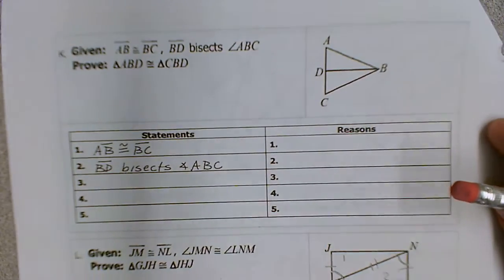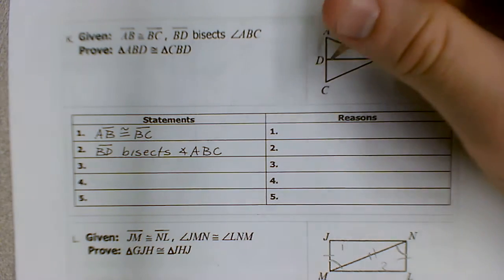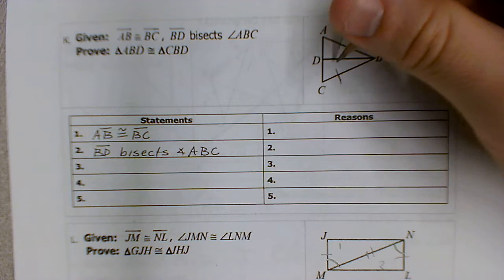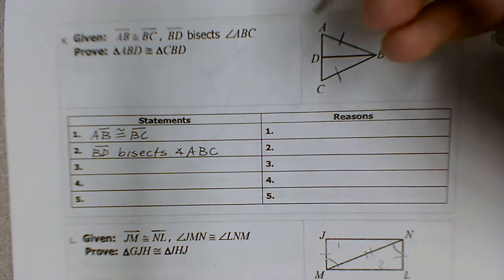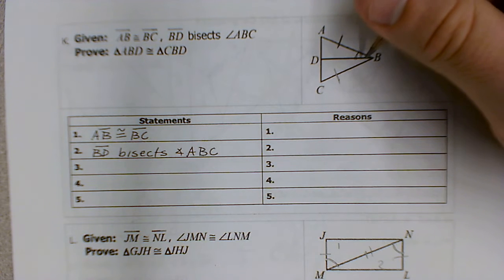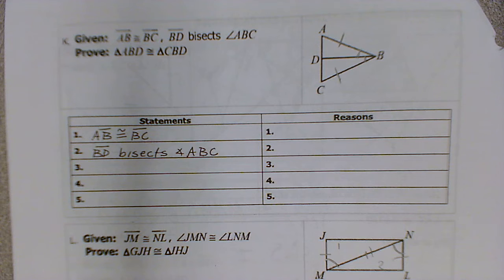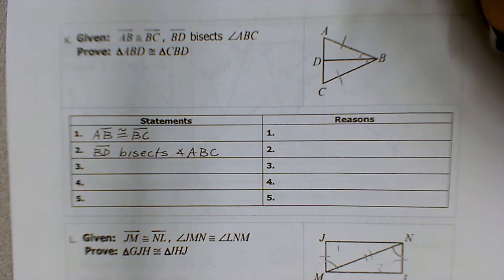Okay, I'm going to do one more example, and then I'm going to leave the last two on the back for you to try. So, looking at question K, we're going to start with our picture. We're told that AB is congruent to BC, and that BD is the bisector of angle ABC. Now, since this is a bisector, I know that the top angle is going to be the same as the bottom angle, that the two B angles are congruent. Now, I have one side, one angle. I need one more side.